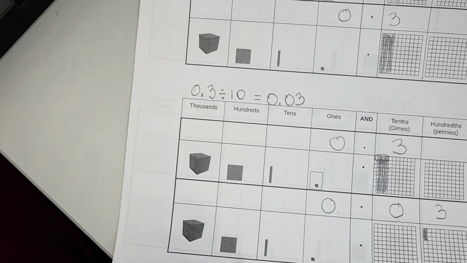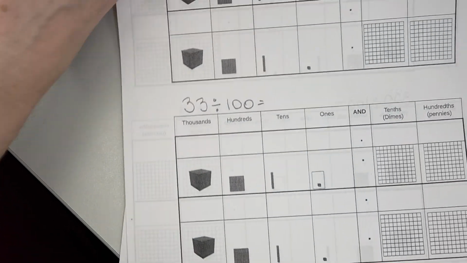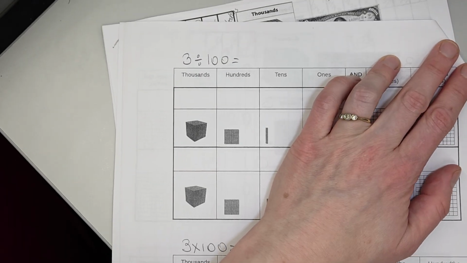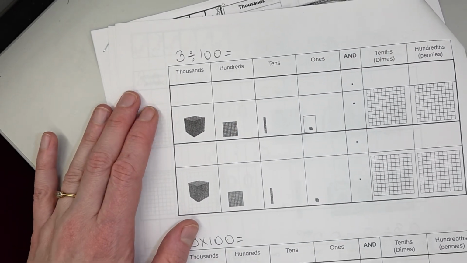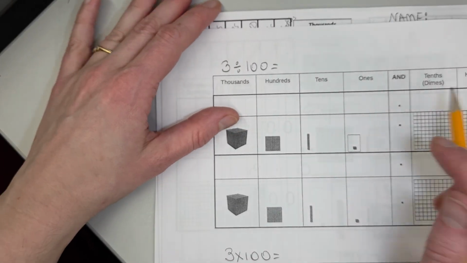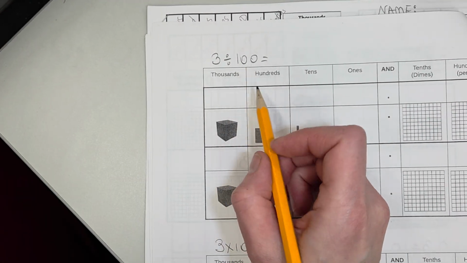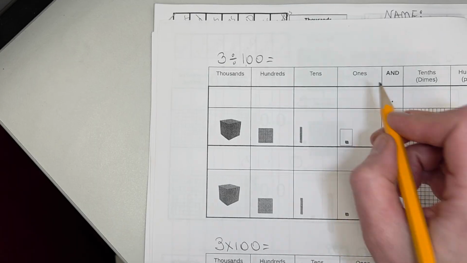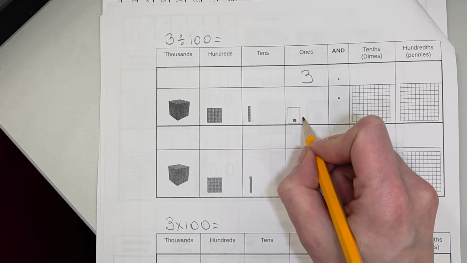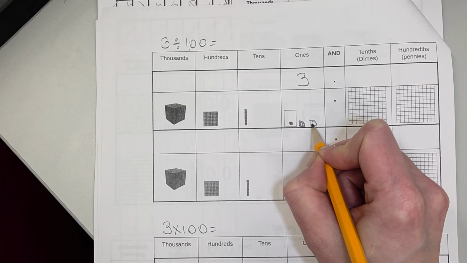Okay, next page. All right, let's see what happens now. Now we divided 3 by 10, and then we divided it by 10 again. So we should be able to see what we just did. If we divide by 10 and then 10 again, that means that we divided by 100, right? So we're starting with the 3 ones that we had in that first problem.